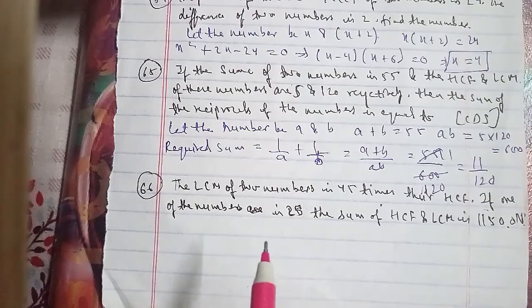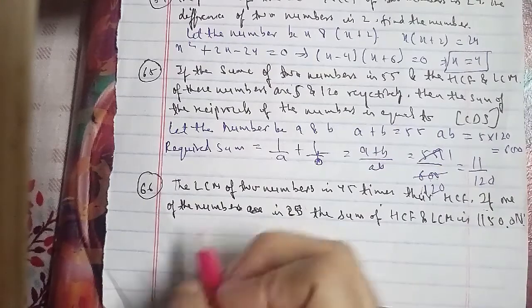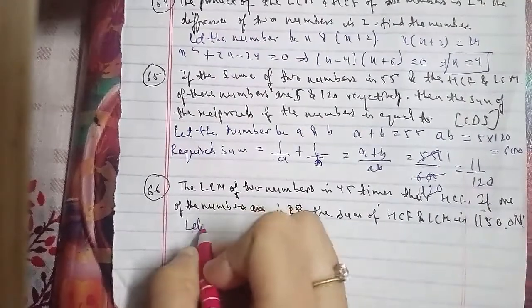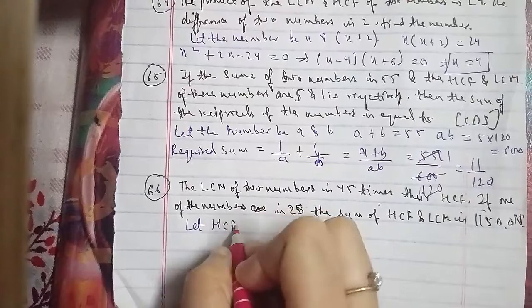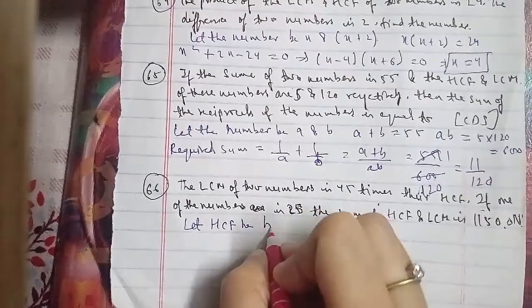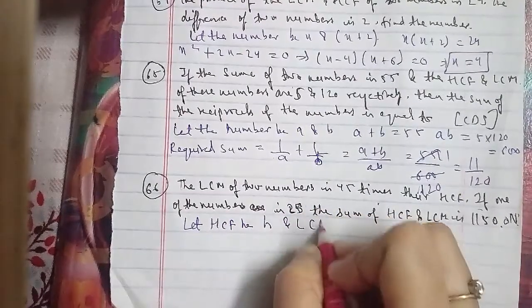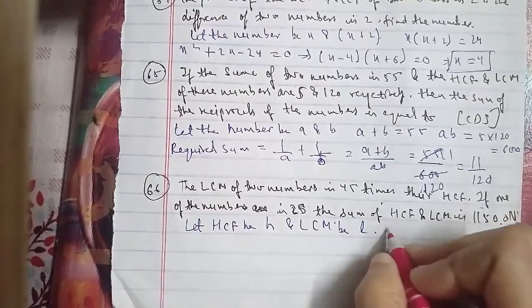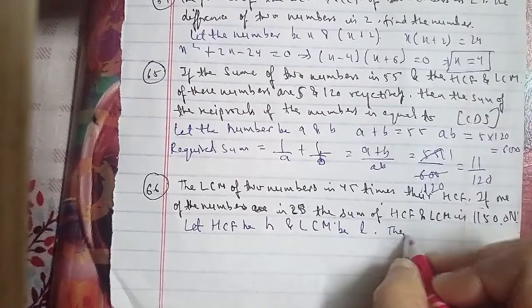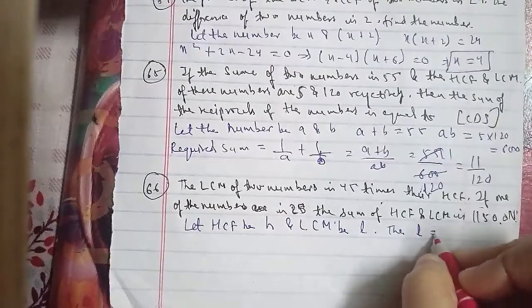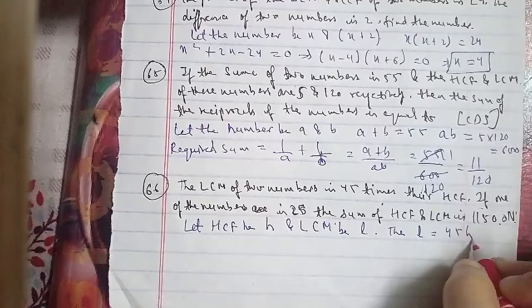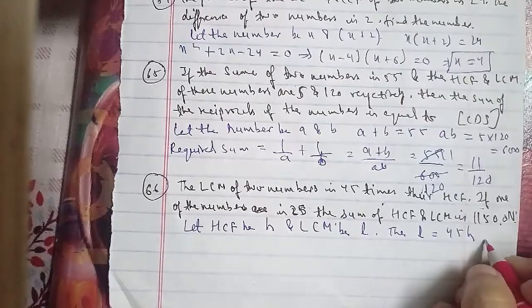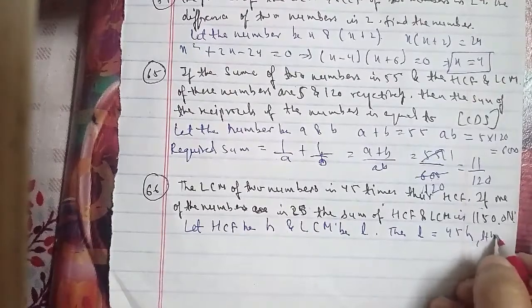Let HCF be H and LCM be L. Then L equals 45H and L plus H equals 1150, as given.